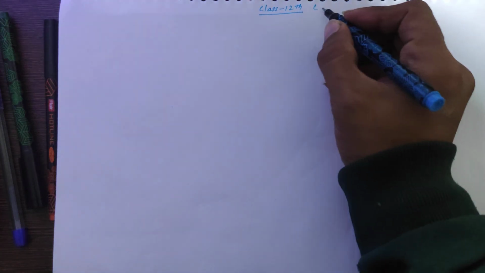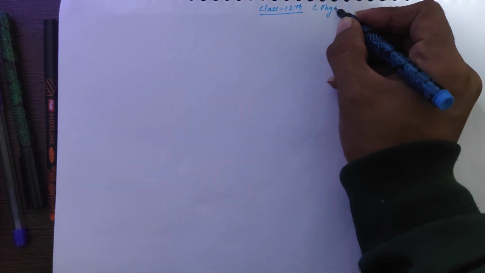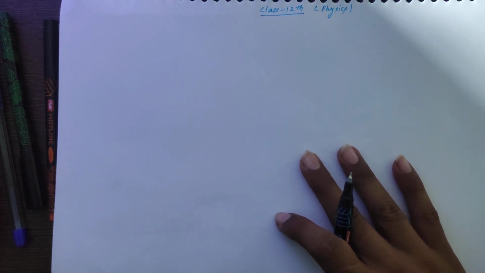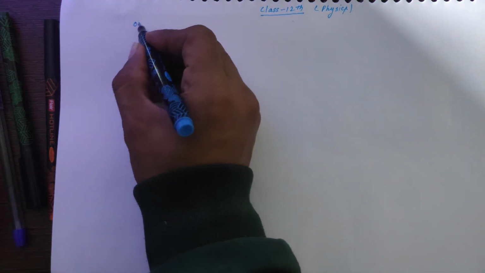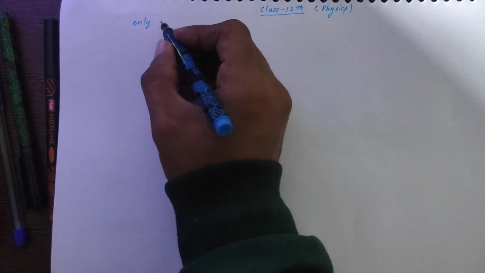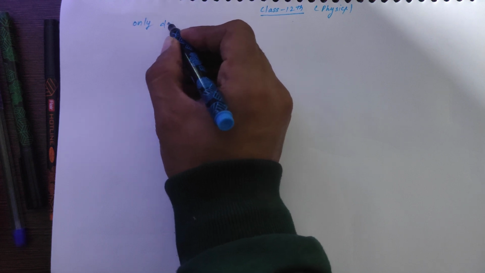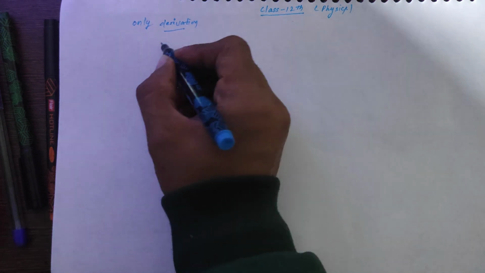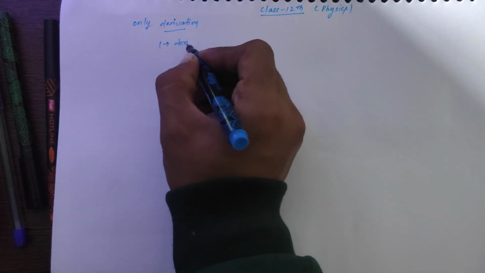So, start करते हैं class 12th physics. यहाँ पर हम आपका chapter 1 से लेकर, यहाँ पर concept क्या रहेगा कि हम सिर्फ derivations पर जाएँगे. Okay, so first of all, first I'll explain the derivation.